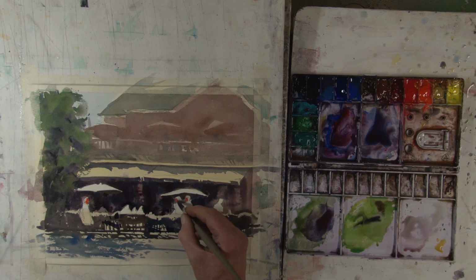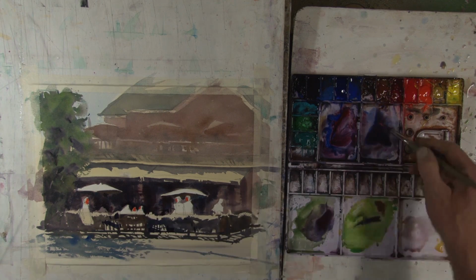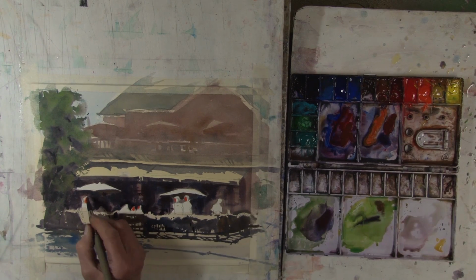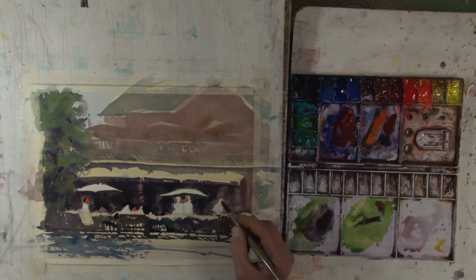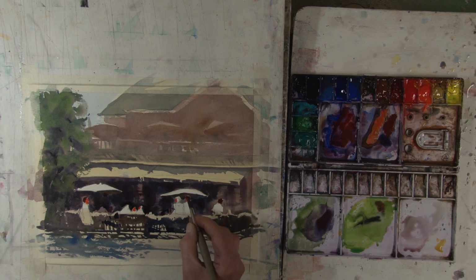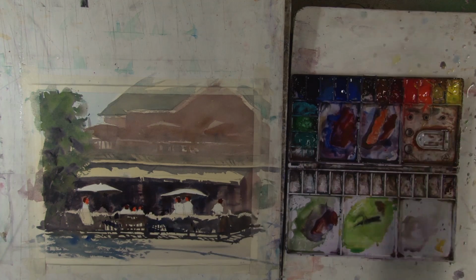Now starting on the figures, and so I'm taking Cad Orange here for the face. And I find alizarin and burnt sienna, something like that, a real dark mixture, is good for the hair. So I'm taking an alizarin crimson burnt sienna mixture, very dark, very little water, and it's a good one for hair. And by the placement of the hair, you can have the head turned one way or the other.